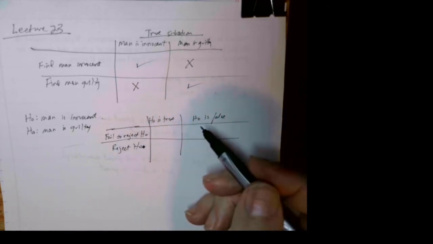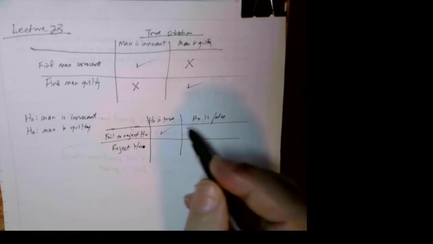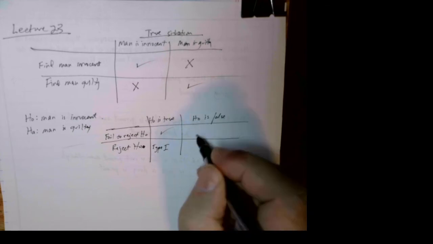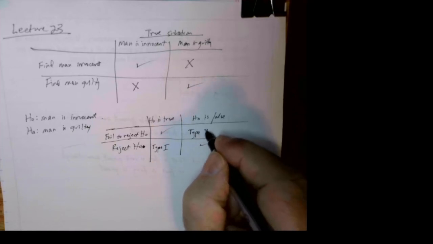And again, the test doesn't have to be right. It can make a mistake. Well, if H0 is true and we fail to reject it, in other words, accept it, that's good. If H0 is false and we reject it, that's also good. If H0 is true but we reject it anyway, that's called a type 1 error. If H0 is false but we fail to reject it, that's a type 2 error.